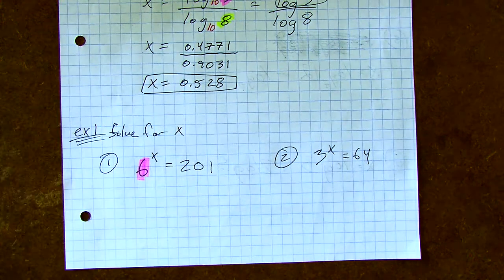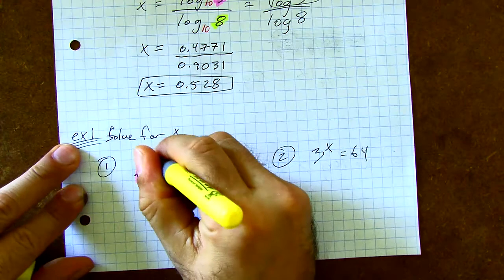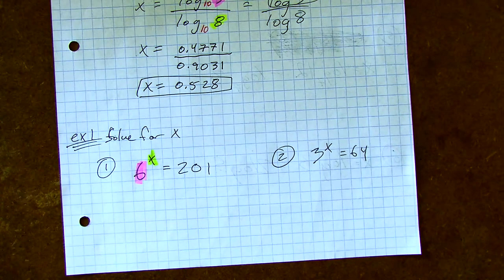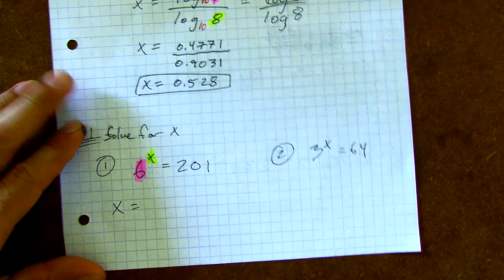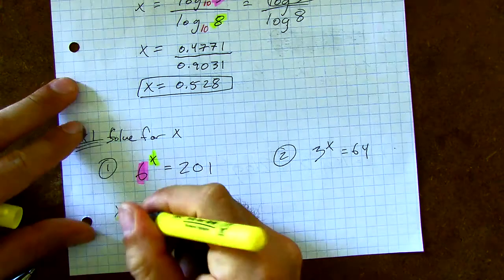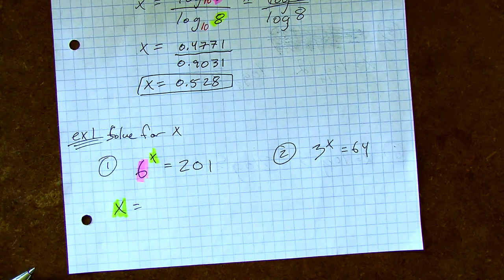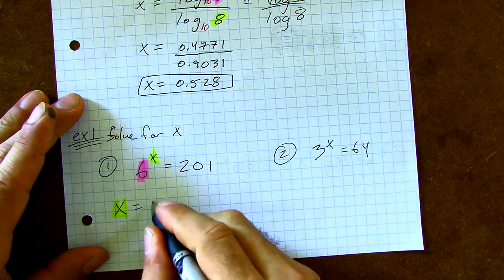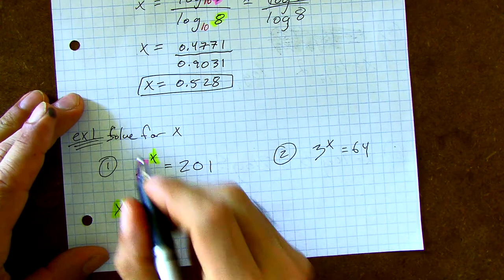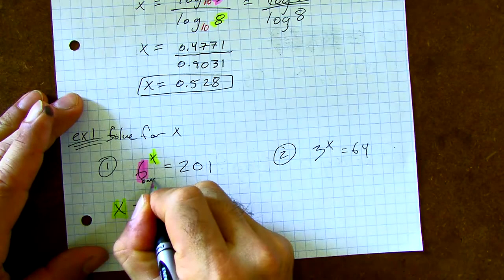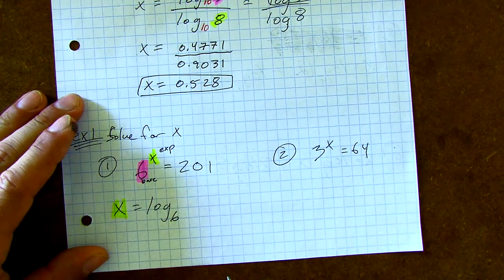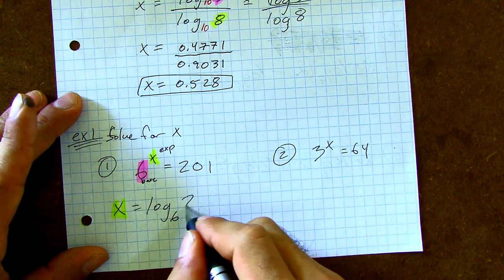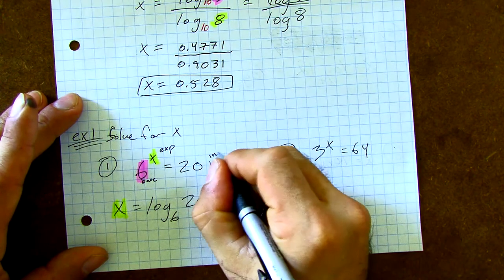Here's my base. Here's my exponent. Now the main thing to remember is that we use logs to find the exponent. So we're figuring out what the exponent is. So the exponent is always categorized as what we're trying to find when we do log. We have x is equal to the log. This is the base. This is the exponent. So log base 6 of the index here, 201. This is called the index.